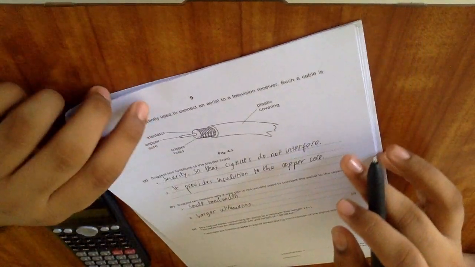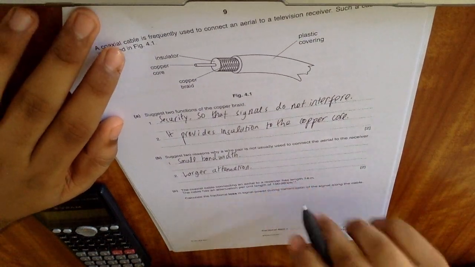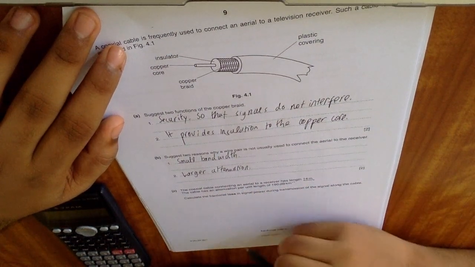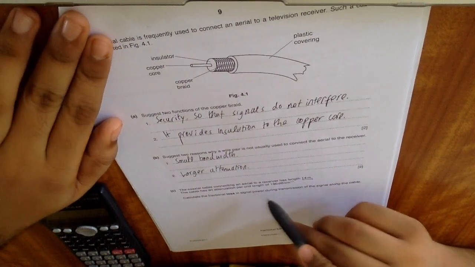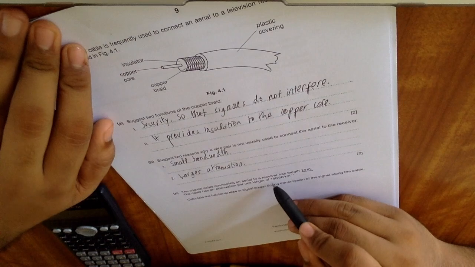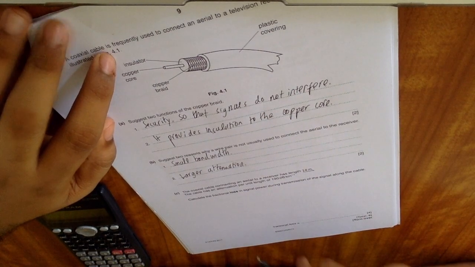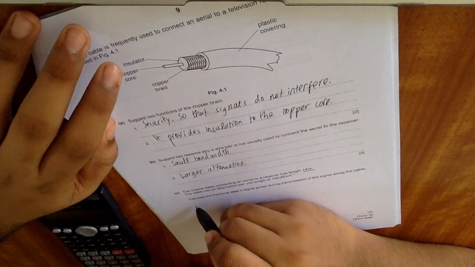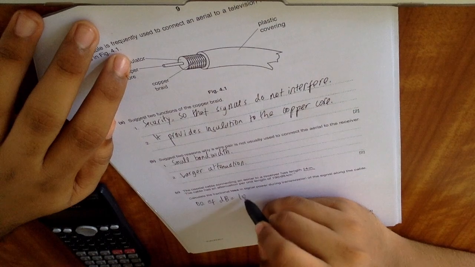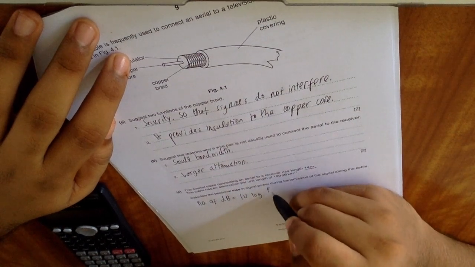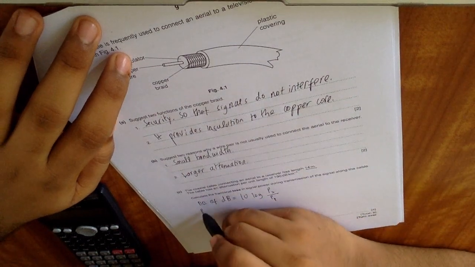The coaxial cable connecting an aerial to a receiver has a length of 14 meters. Remember, it's meters, not kilometers. The cable has an attenuation per unit length of 190 decibels per kilometer. Calculate the fractional loss. So number of decibels is equal to 10 log P2 over P1. Now this is the ratio we want, so P2 over P1.